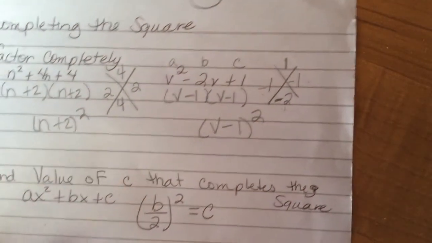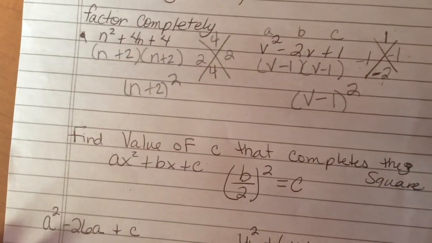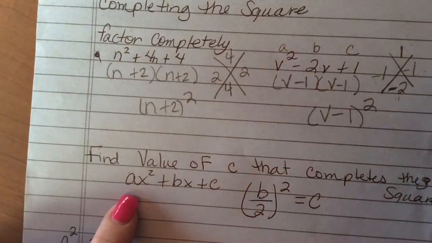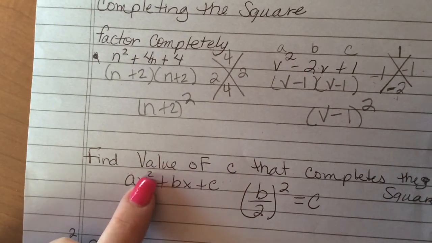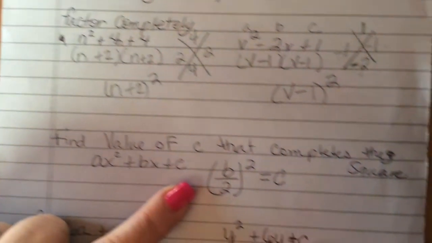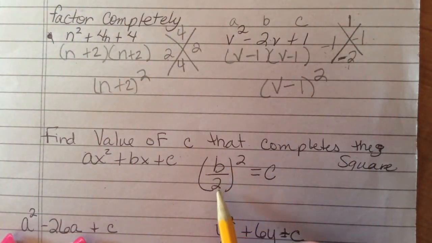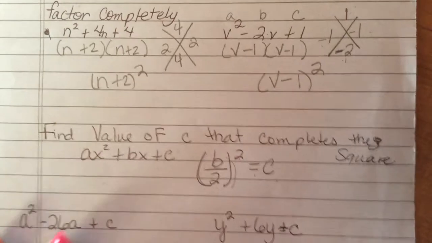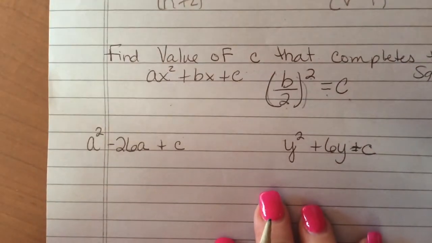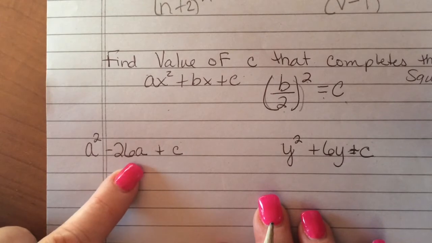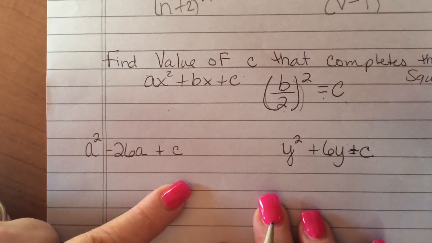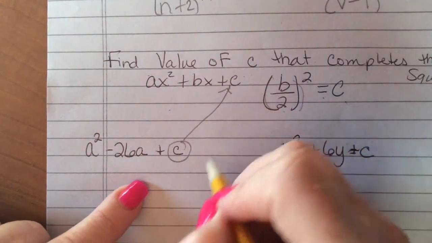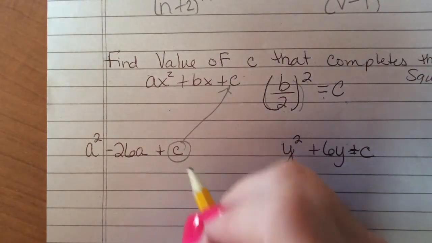Okay, so what you guys are going to be doing is finding the value of c that completes this square. So, like we've been looking at, a, x squared plus bx plus c. Okay, and here's your formula. You're going to do b divided by 2, then square it, and that will be what c is equal to. Okay, so you're going to have problems that look like this. So you're going to have your a squared minus 26a plus c. Okay, and this c is just that place. Okay, or at the end, your number or your constant that didn't have a variable.